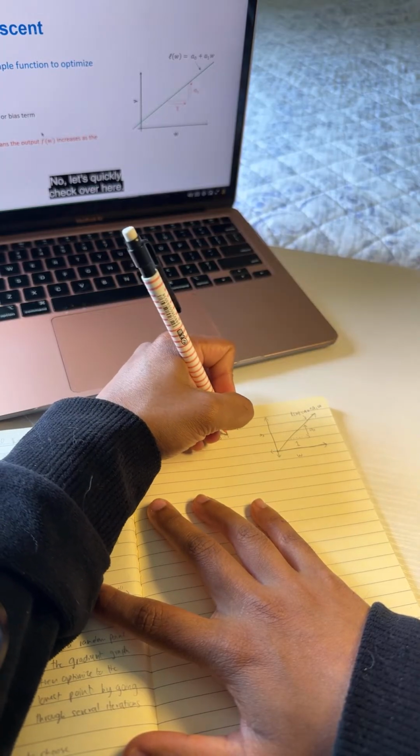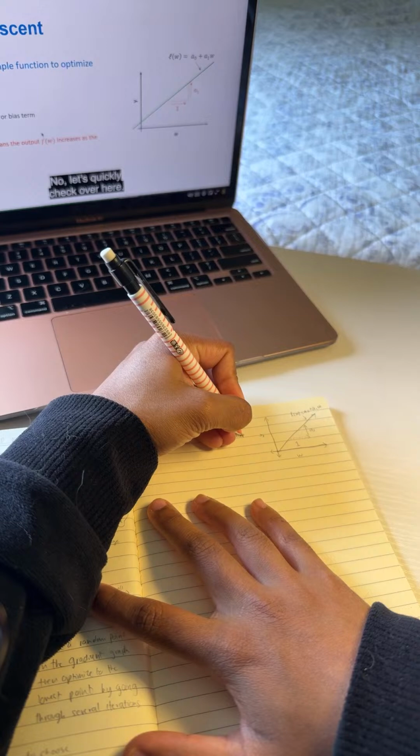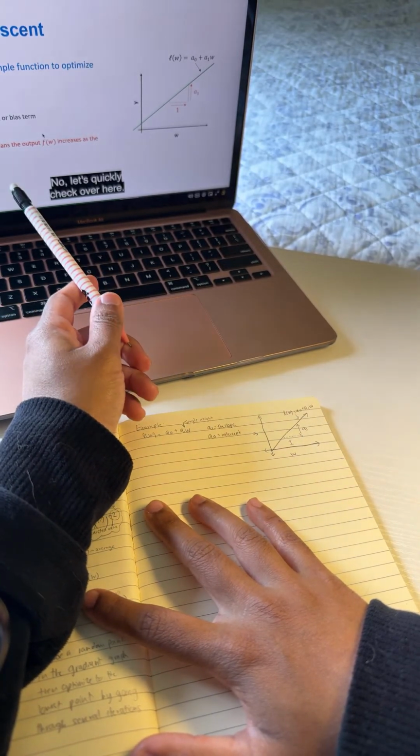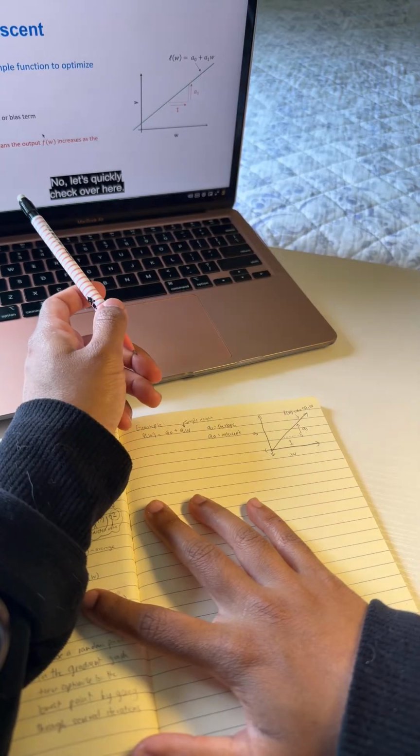Intercept or bias one. Okay, if a1 is positive, it means the output increases as the input increases.